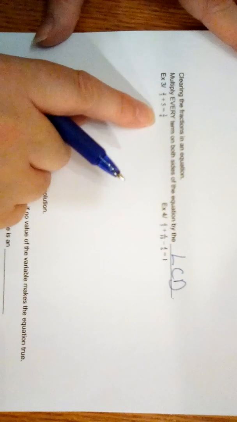Okay, if you have an equation that has a lot of fractions, you can clear out those fractions fairly easily, and it makes it a much easier problem. You can clear the fractions by multiplying every term on both sides by the LCD. Okay? The least common denominator. So if I'm looking at this equation with the 3 and the 4, the least common denominator between those two numbers is 12. So if I multiply everything on both sides by 12, and you have to make sure you distribute it.